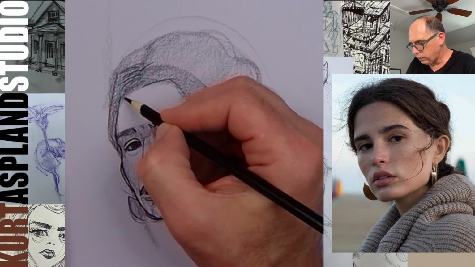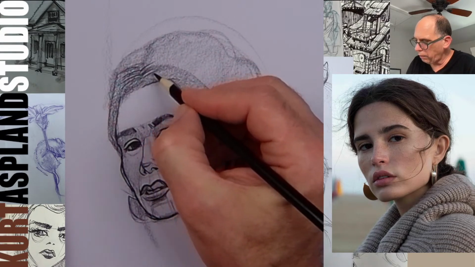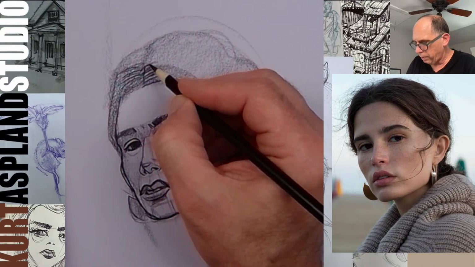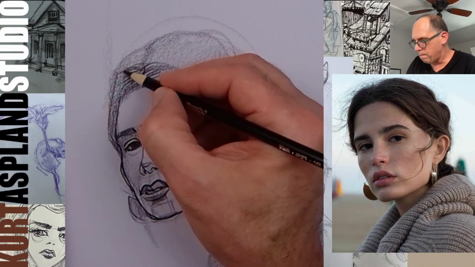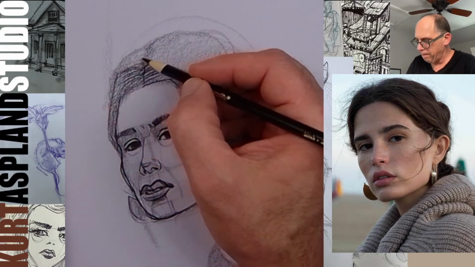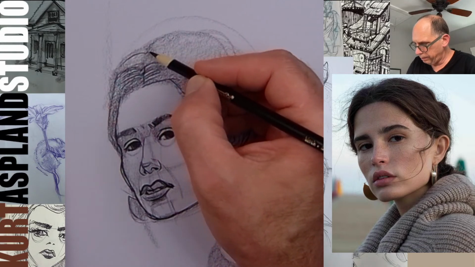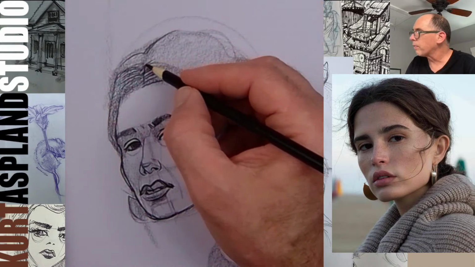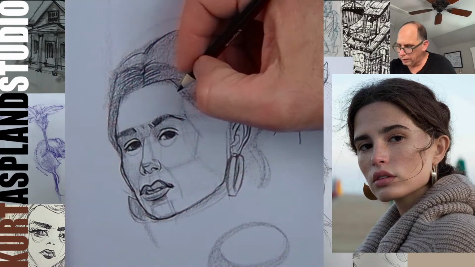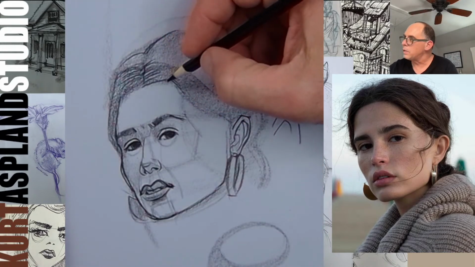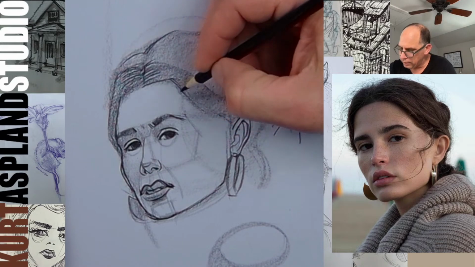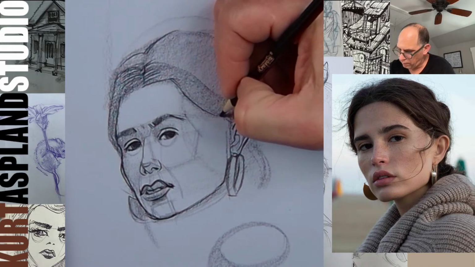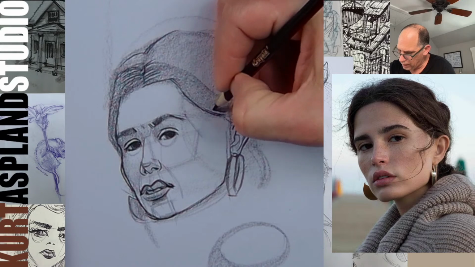And I always tell people, read books, read how-to books, watch many different artists, many different styles. But the most important thing you could do is to practice a little bit every single day. That really is the essence.